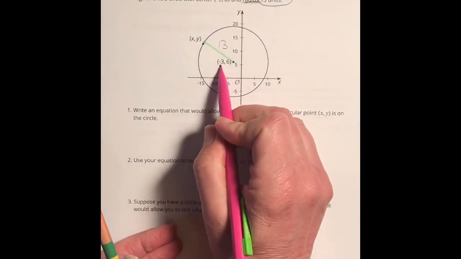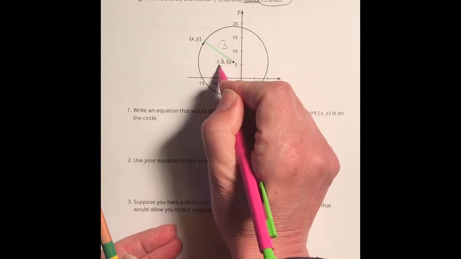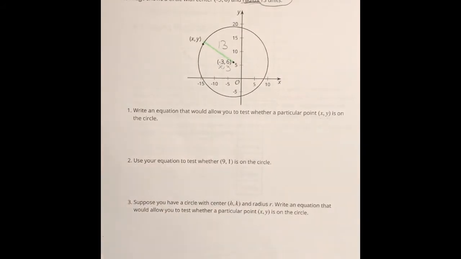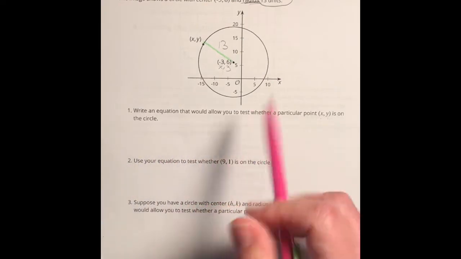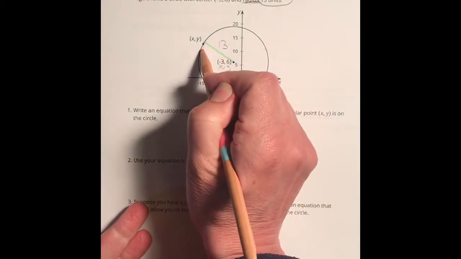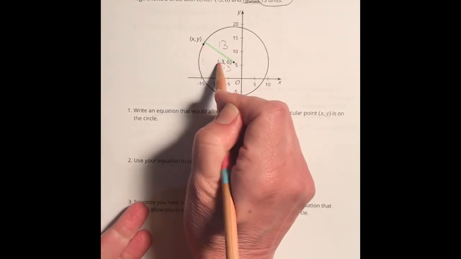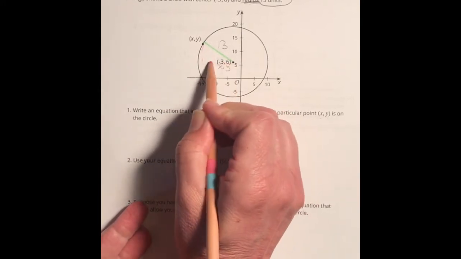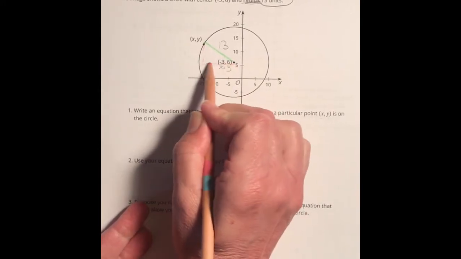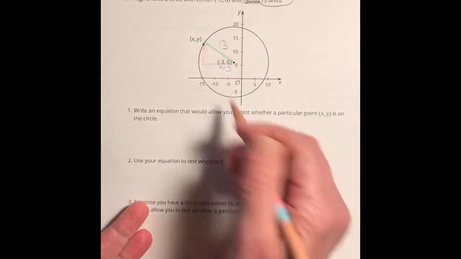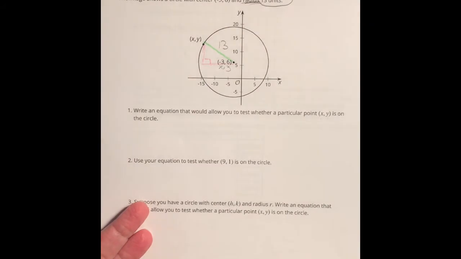From center (-3, 6). So we know that this is an x value, right? And this is also a y value. Any ordered pair is written that way. So if I want to know if that is 13, I'm going to create that right triangle. Here's my horizontal distance, the change, and here's my vertical distance change. That would be the right angle.